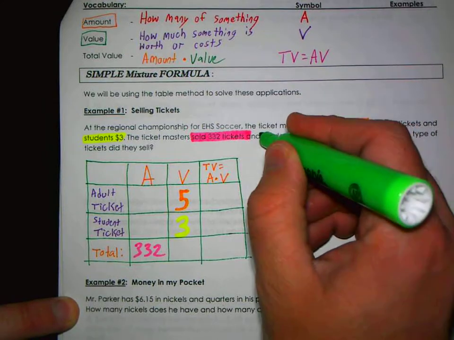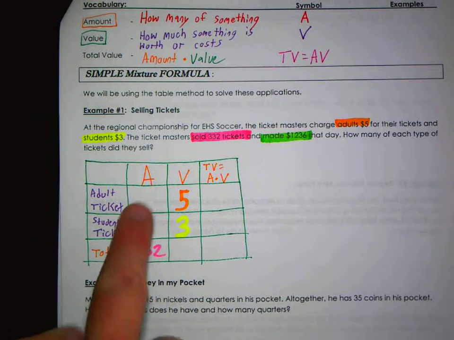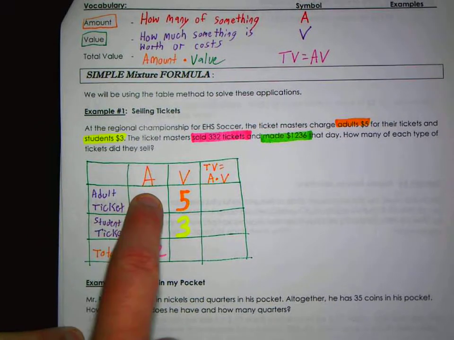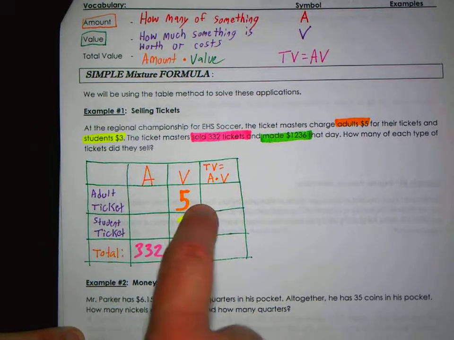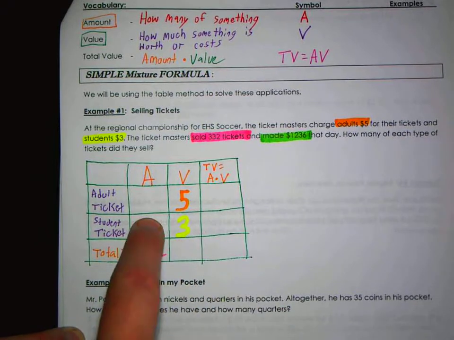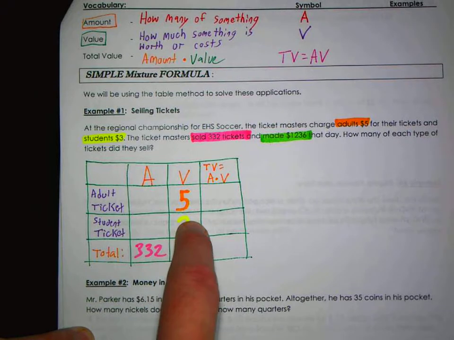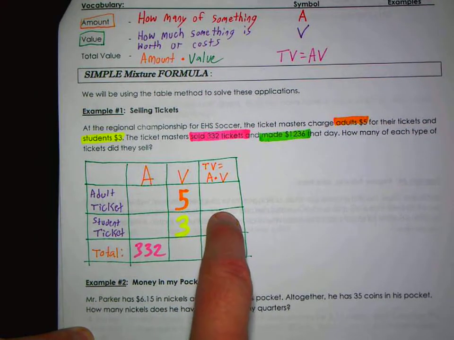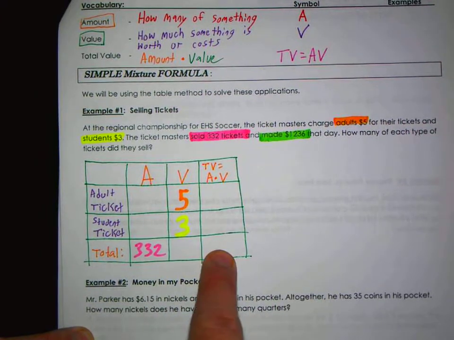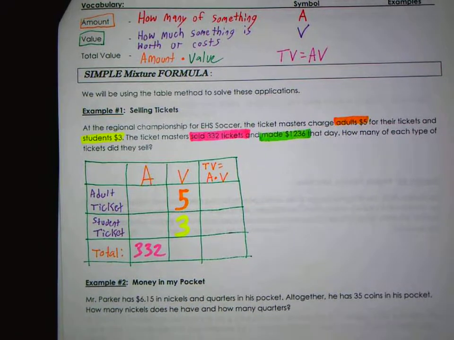That's how much money they brought in from selling all those tickets. Well, if you take the number of tickets times how much they cost, that'll tell you how much they made off adults. You take number of tickets times how much they cost, which is $3 for students. That will tell you how much they made for students. And if you add these two, right here will be how much you total made, right? So I'm going to put 1236 down here.